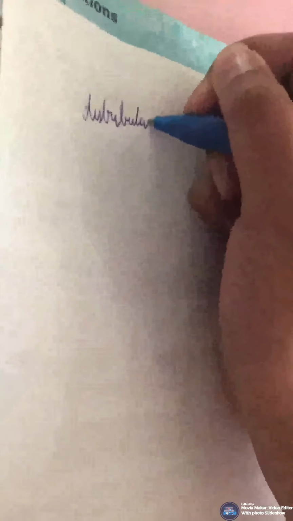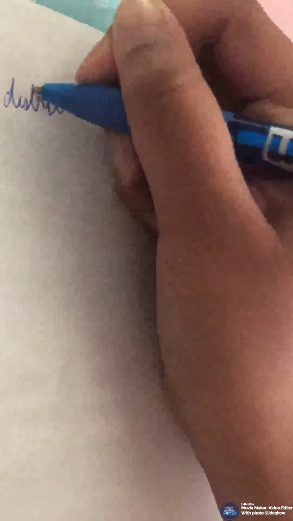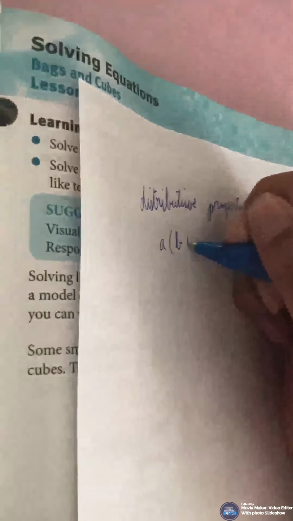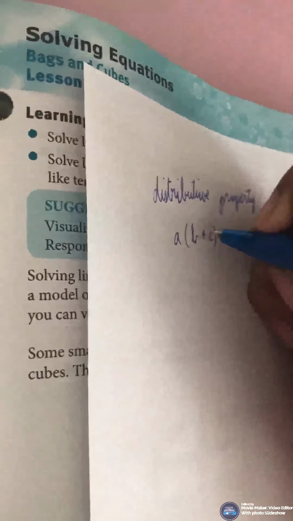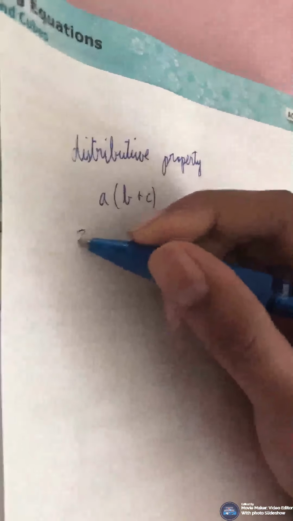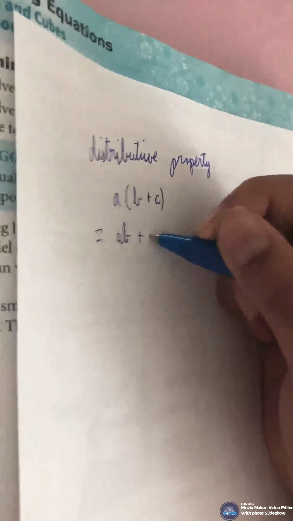Before we start, there are three properties we're going to use a lot throughout this lesson, and those are the distributive property. We have talked about this before, but let's review this again. So in the distributive property, I'll give you an example so you could recap. A(B + C) equals, in the distributive property, AB + AC.